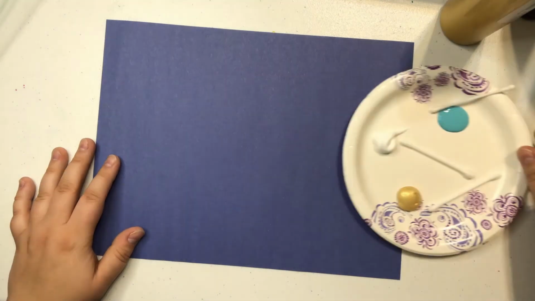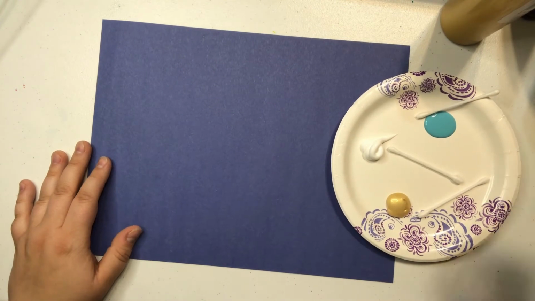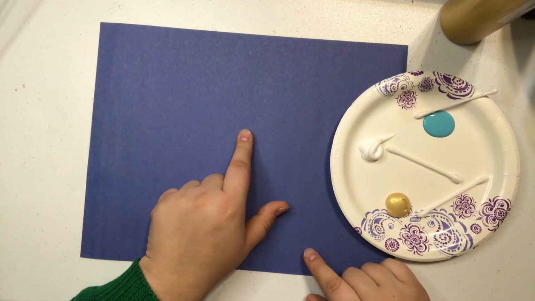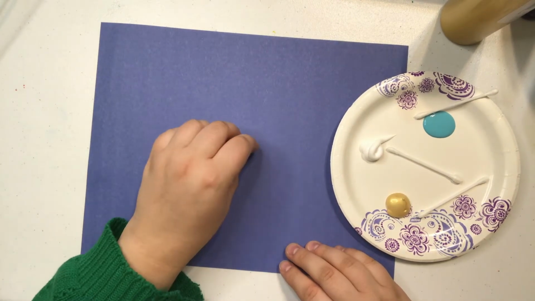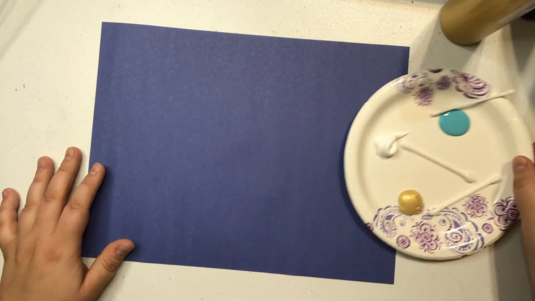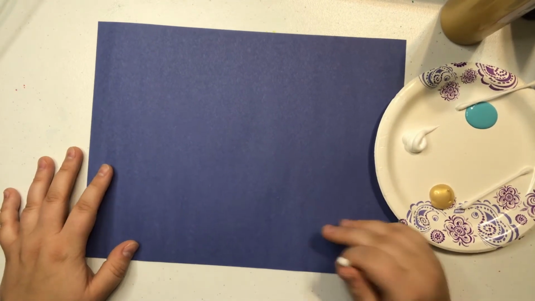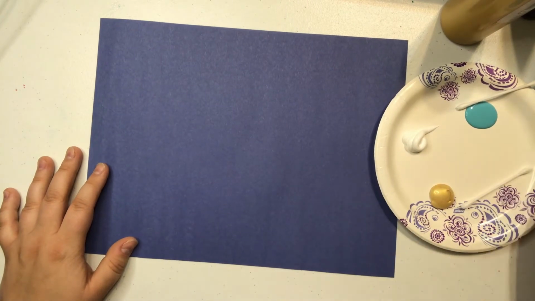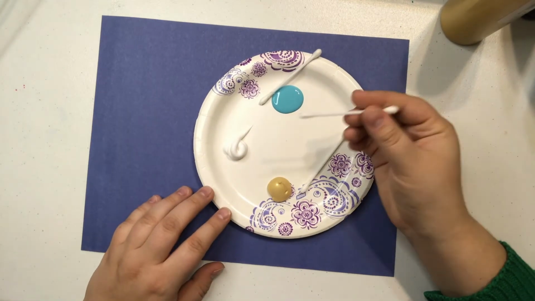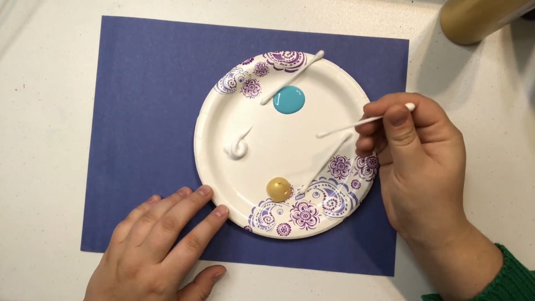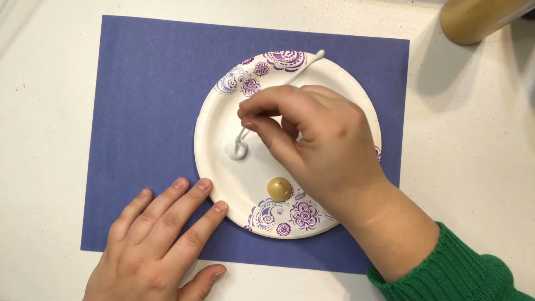All right, so to create a radial design, if you remember what we talked about before, first you create a dot, and then your design comes out or extends from that dot. So today we are going to make some snowflakes because snowflakes have radial designs. All right, so to get started creating your radial design, you're going to take your Q-tip or your pencil, and you are going to make sure that it is full of paint.